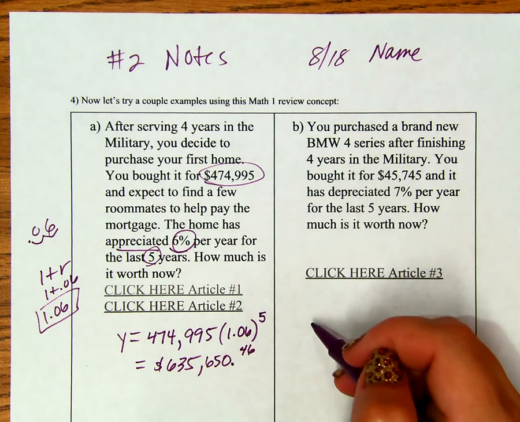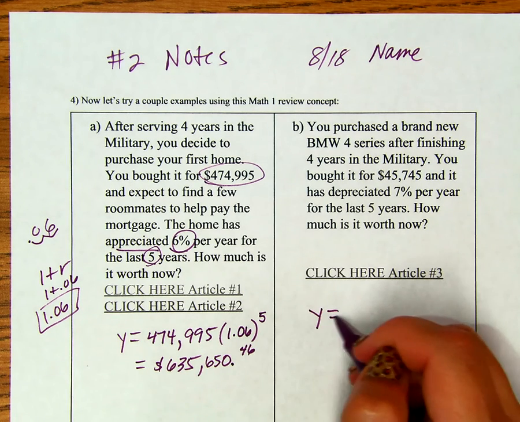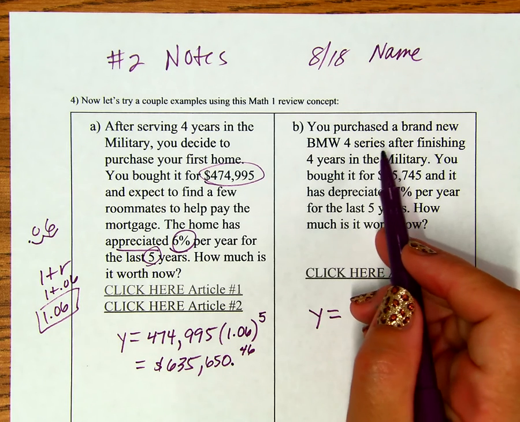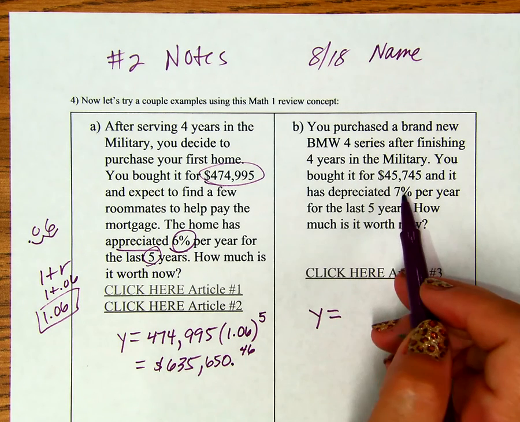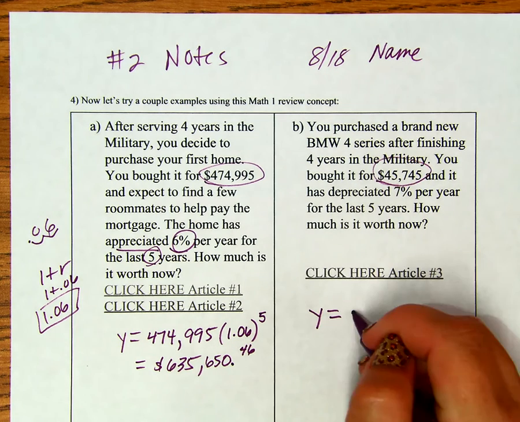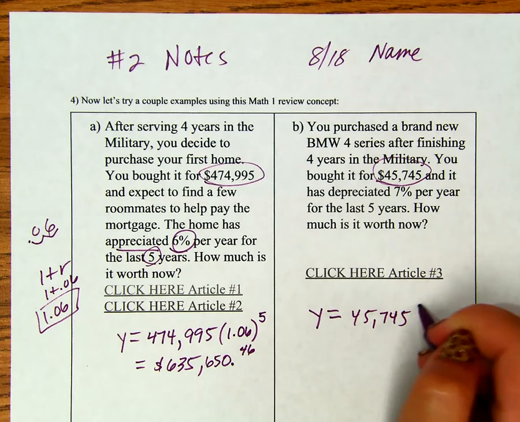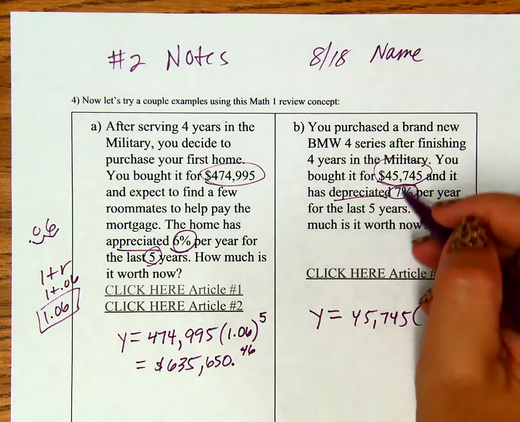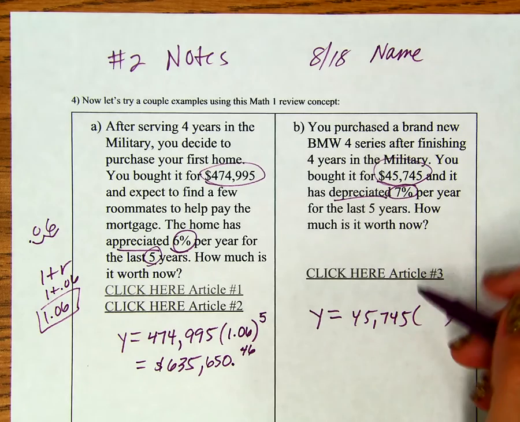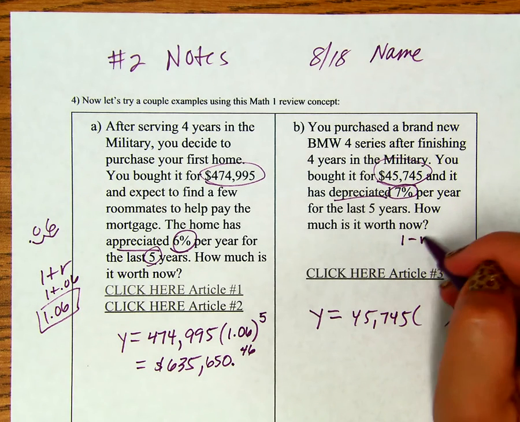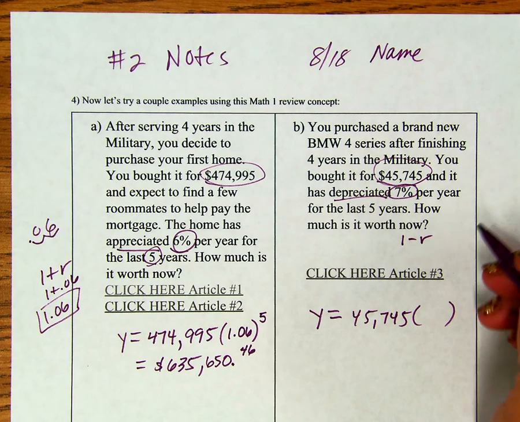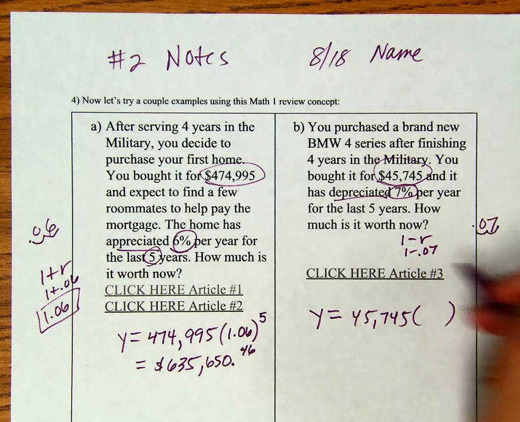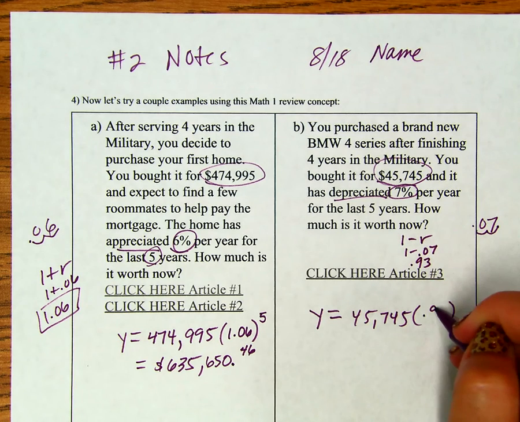Let's look at the second scenario. Let's say somebody would rather just buy a super nice car instead of a house with roommates. You purchase a brand new BMW 4 Series after finishing. You bought it for $45,745. That's your initial value. And it has depreciated 7%. Ding, ding, ding. Huge red flag. We know this needs a percent multiplier and that it's going to be an exponential function. So let's go off to the side. When it says depreciate, I know it's the 1 minus R. The 7%, convert it to a decimal. 1 minus 0.07 is a 0.93 multiplier.